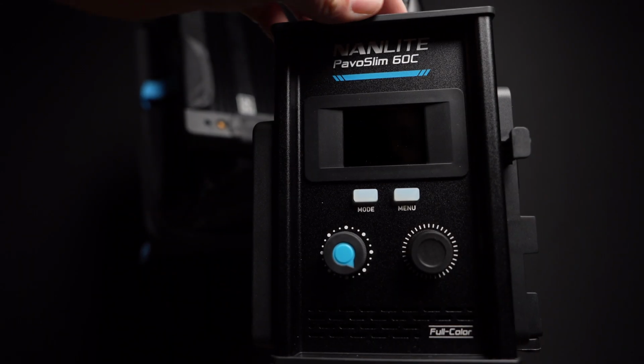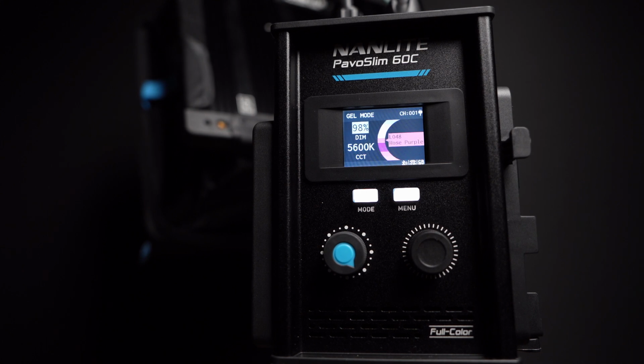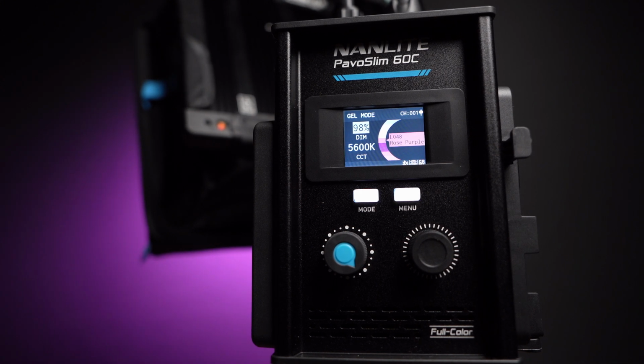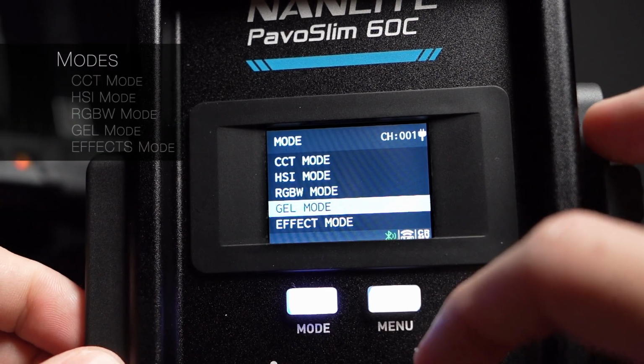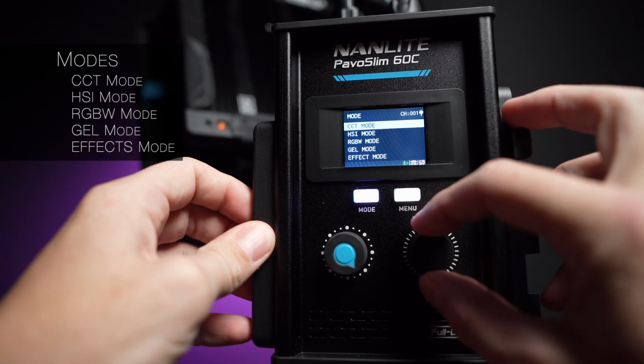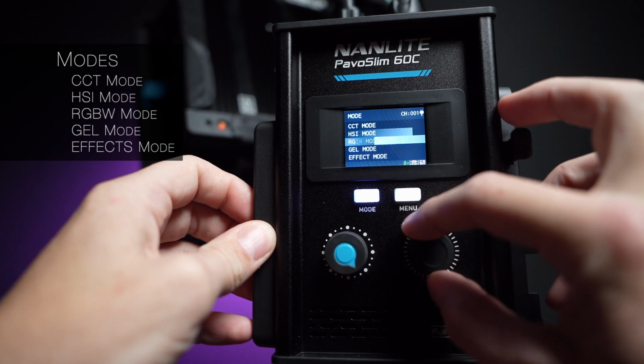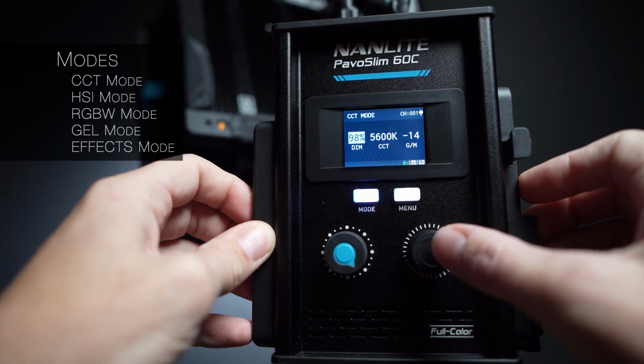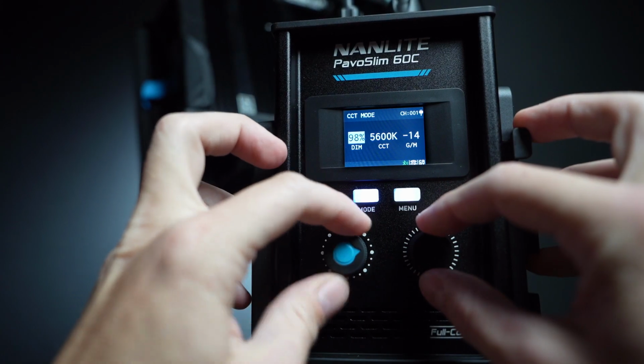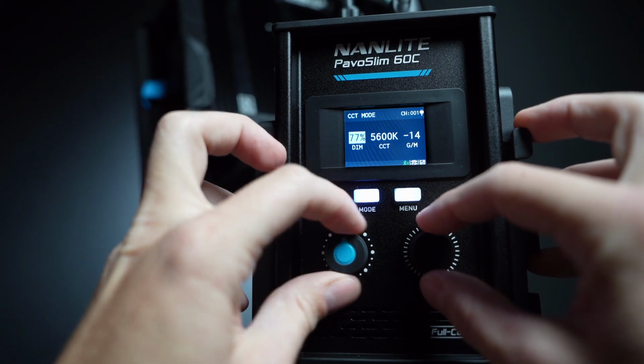Power it on, and it automatically comes into whatever mode you were using last. So let's go back to the first mode, CCT mode. Your right dial is what takes you in and out, and clicking that will select your modes. We have our percentage for dimming.